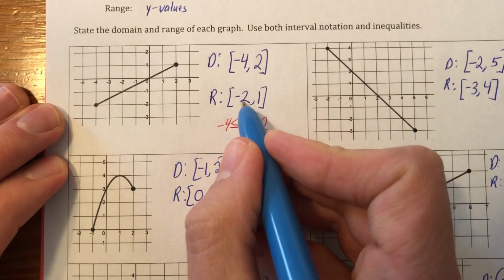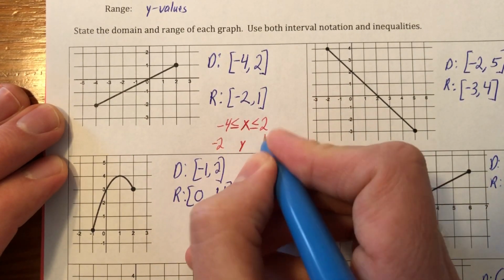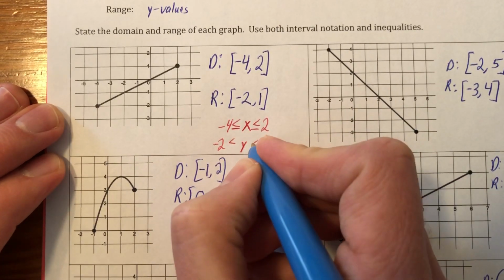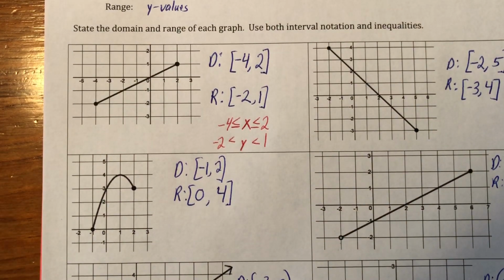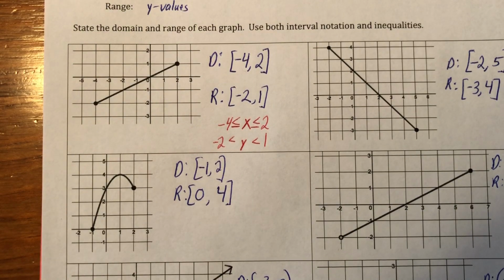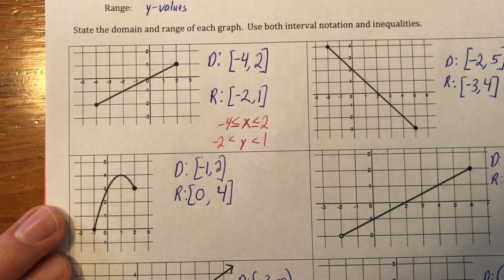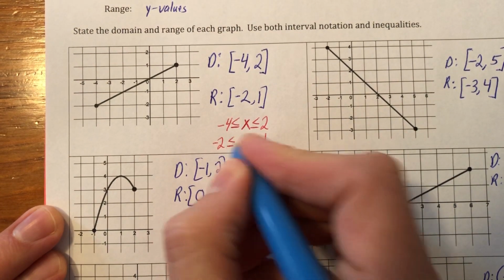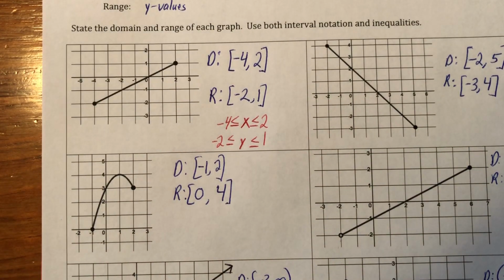Y values are between -2 and 1, so -2 to 1, and less than always. Don't be like, oh, I don't know when to use a less than and when to use a greater. Use a less than. If you're going to cram it between two numbers, use a less than. Trust me. And it does include both of them, so there you go. So these should be pretty straightforward.